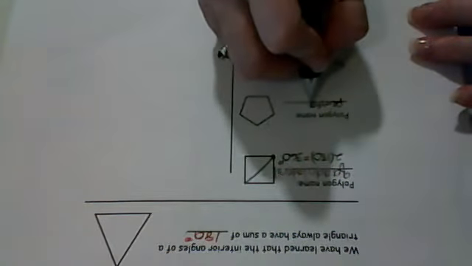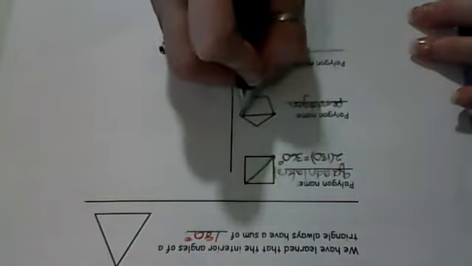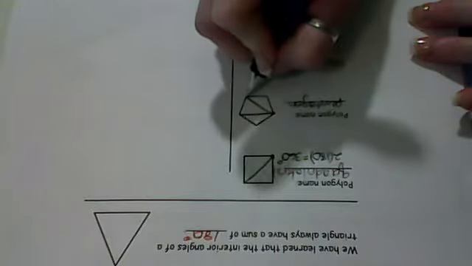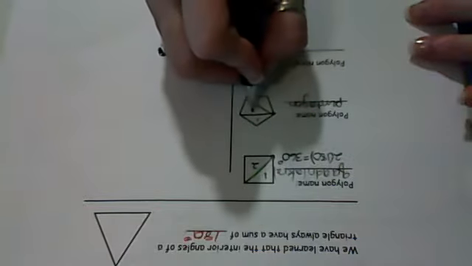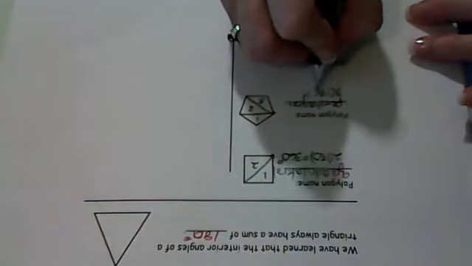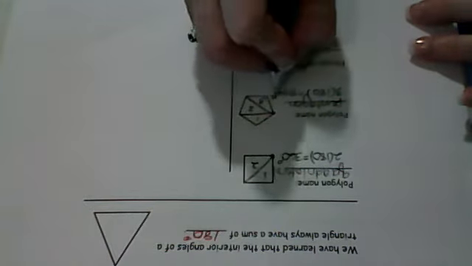The next one's a pentagon. Starting at one vertex, and I draw in. Here I had 2 triangles. Here I have 3 triangles, so I have 3 times 180, which gives me 540 degrees.